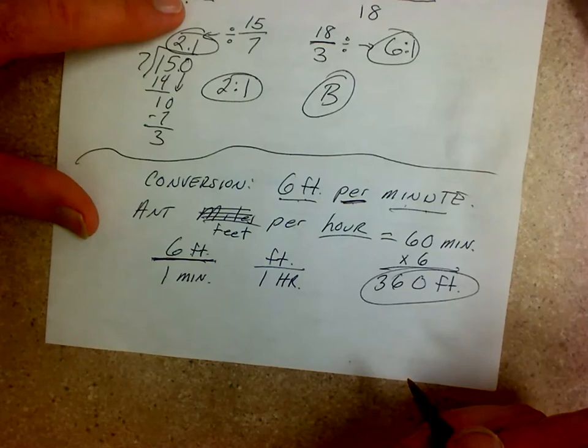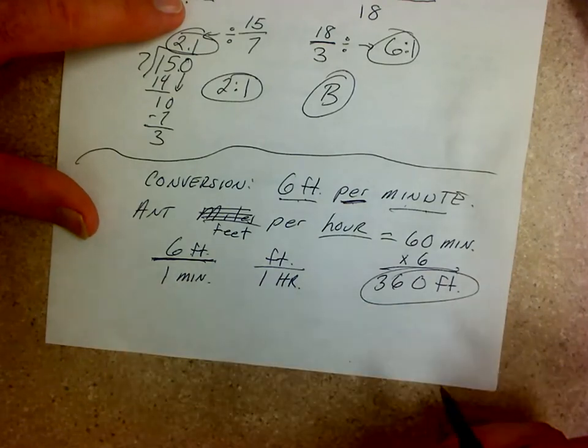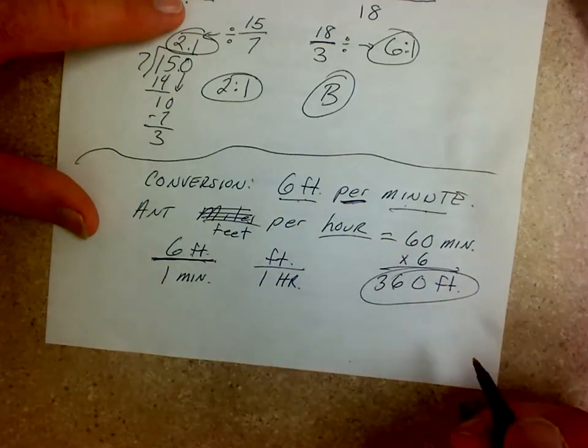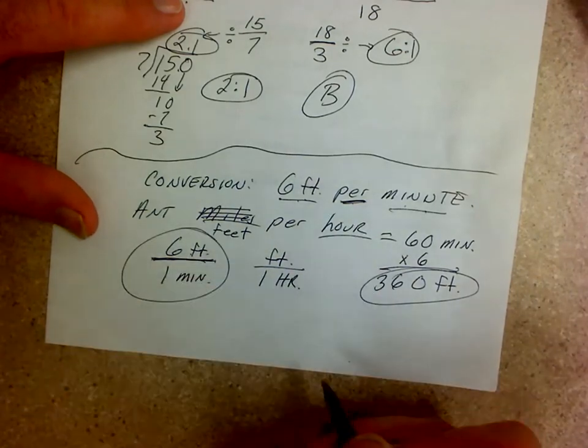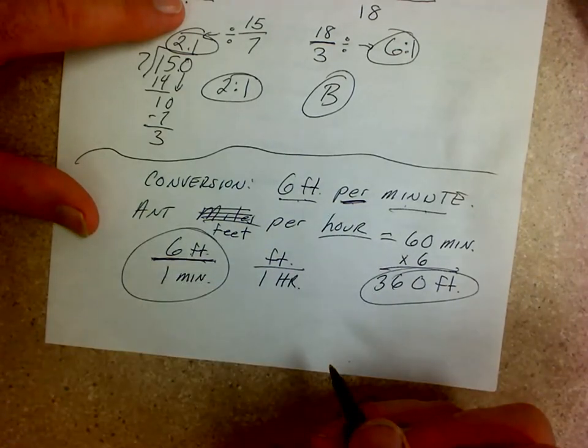So again, we can use simple multiplication there, or if you would like, you can use your ratios to help you get things clarified to set up. That can help you get started.